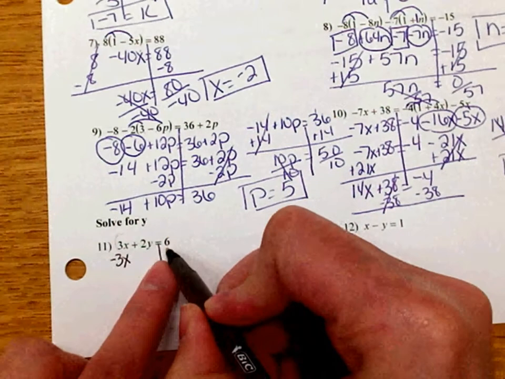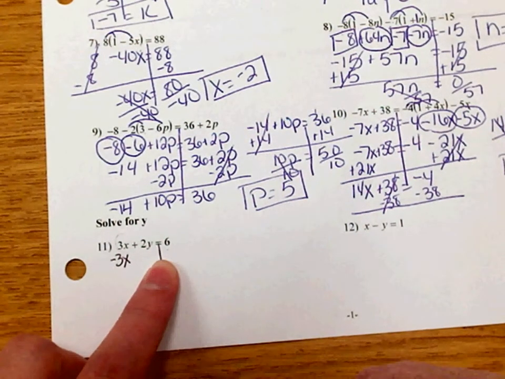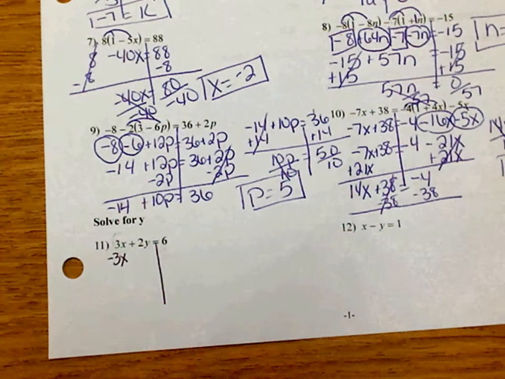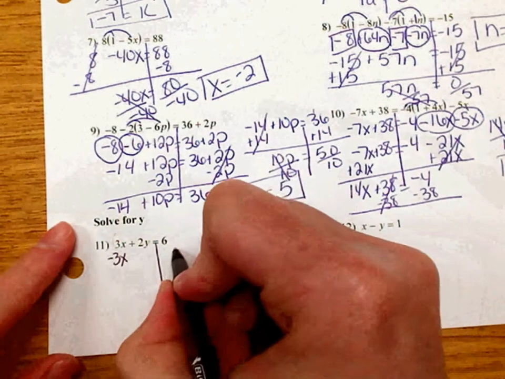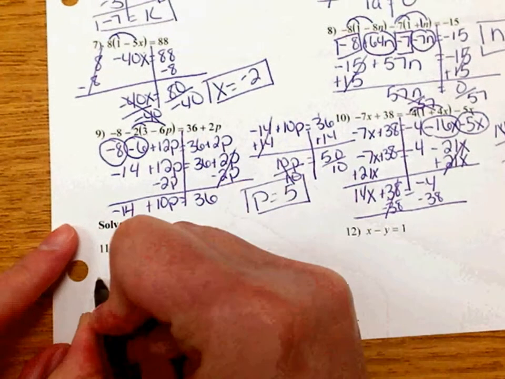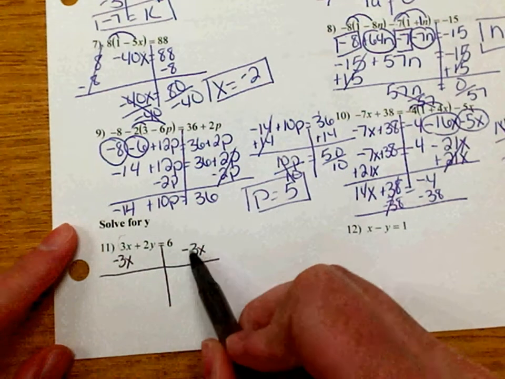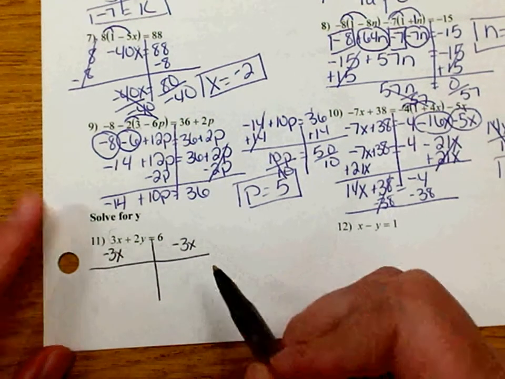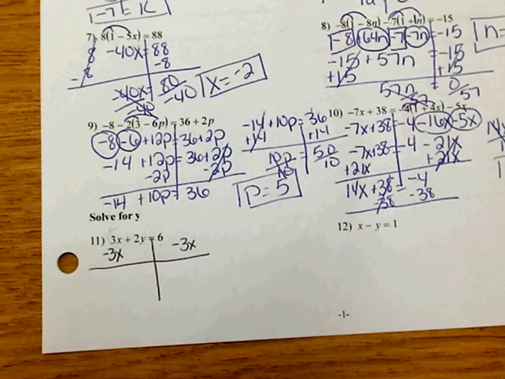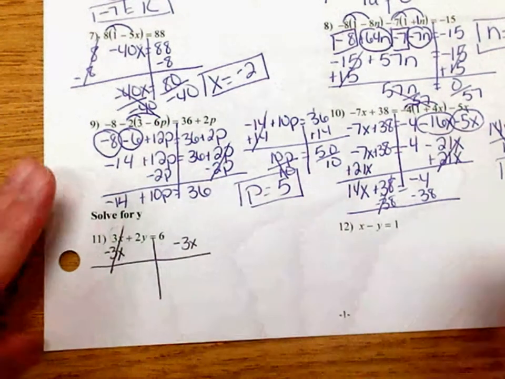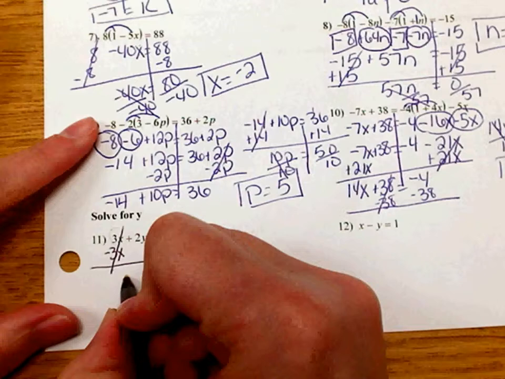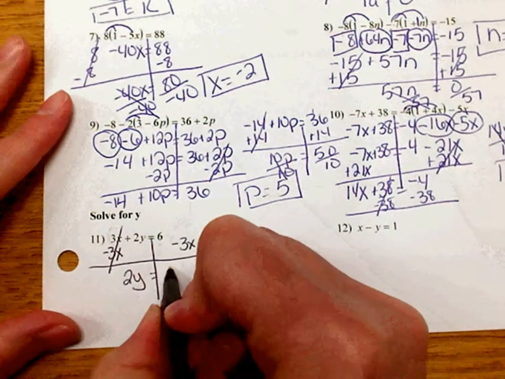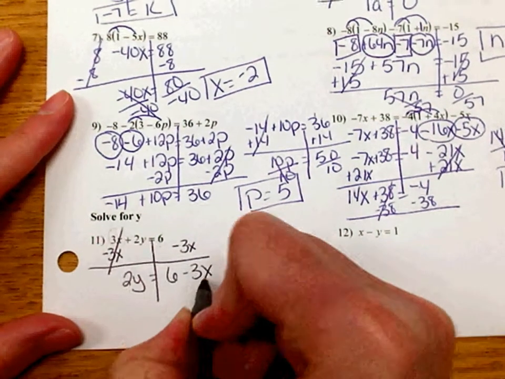Now, can I put that negative 3x directly under the 6? Are they the same kind of term? No. So I'm going to write it off to the side, because that 6 is a constant and this negative 3x is an x. They don't go together. They're separate things. These cross off. My 2y comes down, and then my 6 minus 3x goes together just like that.